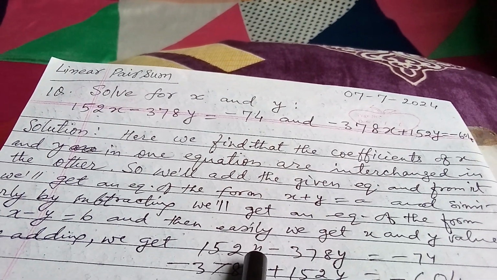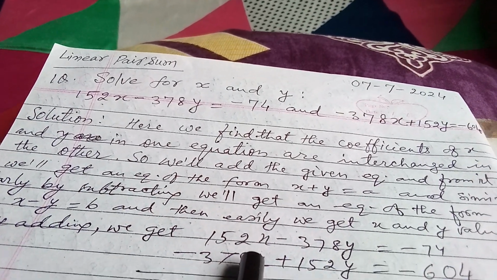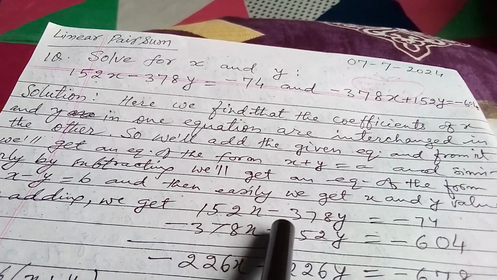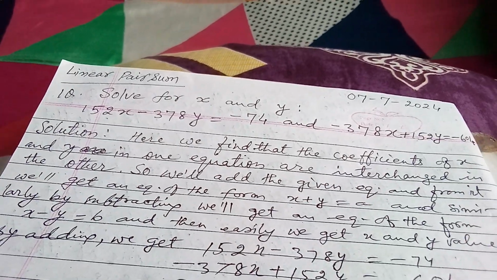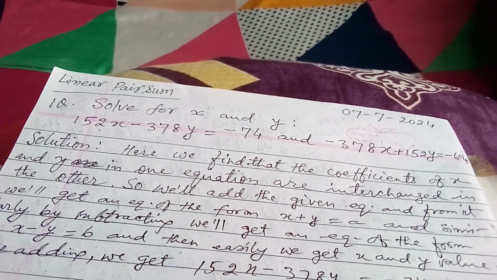This method is easier to solve, otherwise it is too confusing. It is the convenient way to find the x and y values.